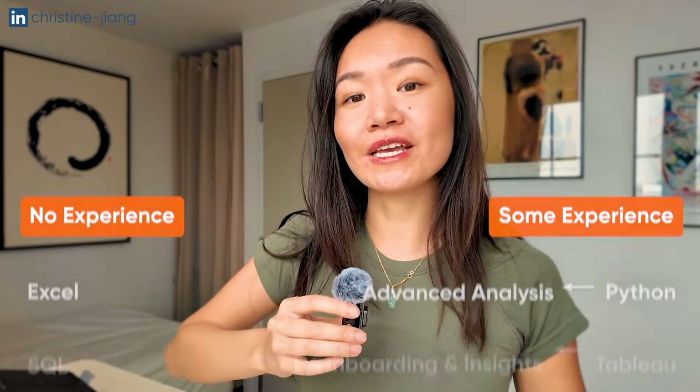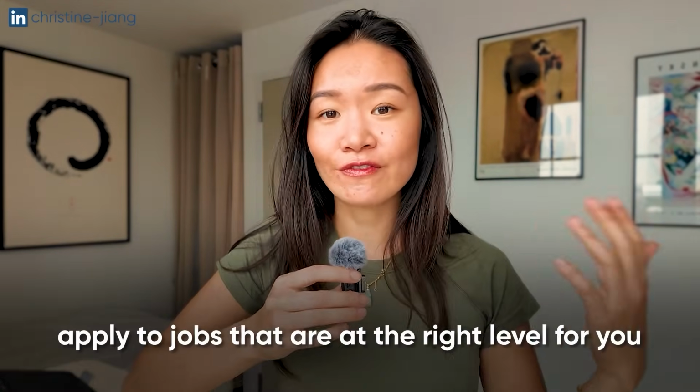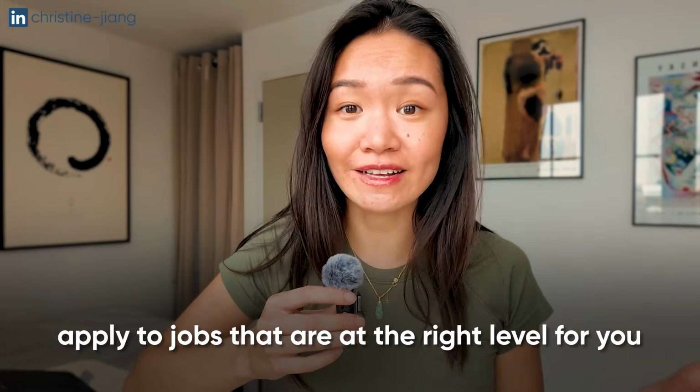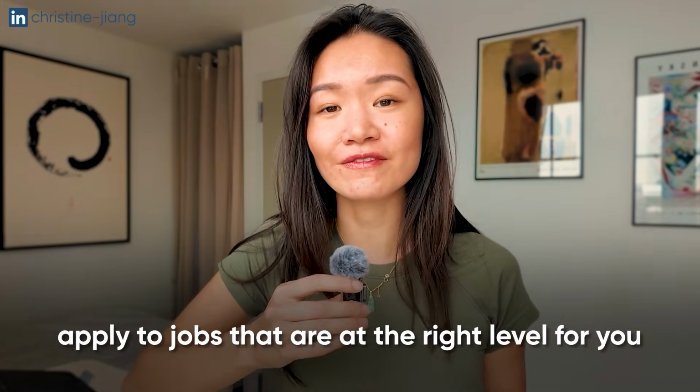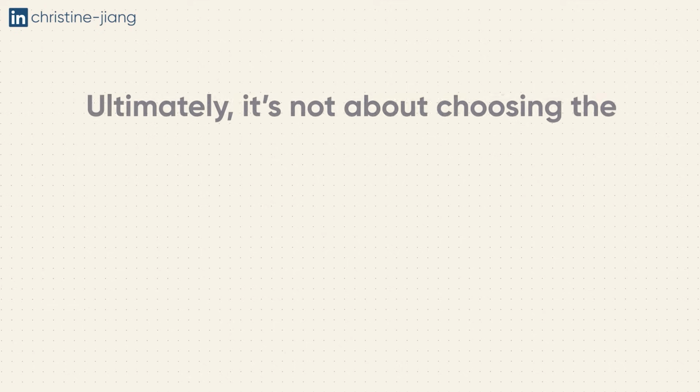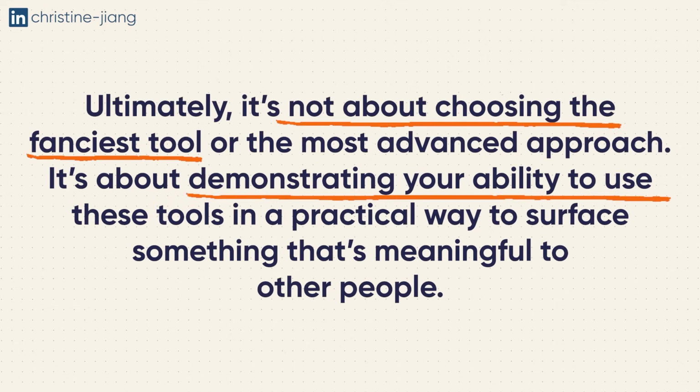More importantly, you want to be able to align the tools that you're using to the jobs that you want to be applying to. Number one, first make sure that you're applying to the jobs that are at the right level for you. Check out my other job hunt videos for more information about this. And then start reverse engineering what are the most applicable tools for you to use in this project. For early career data analysts, it's always going to be SQL as the foundation, and then either Excel or a dashboarding tool. Ultimately, it is not going to be about choosing the fanciest tool or the most advanced approach. It's always going to be about demonstrating your ability to use these tools in a practical way to surface something that's meaningful to other people.